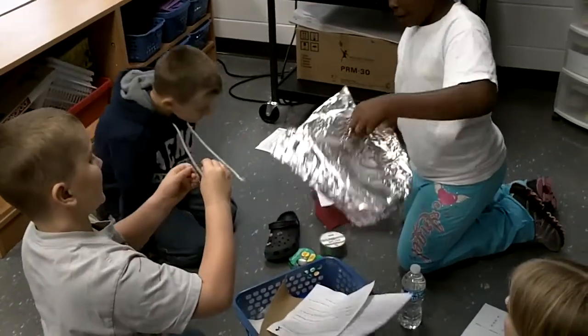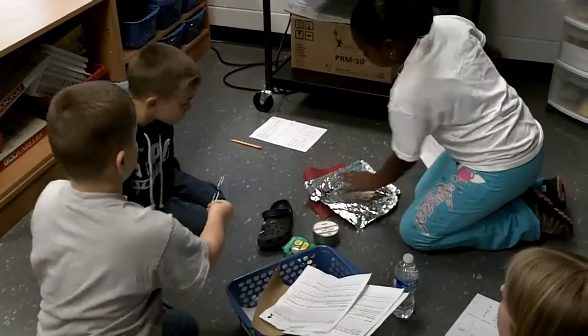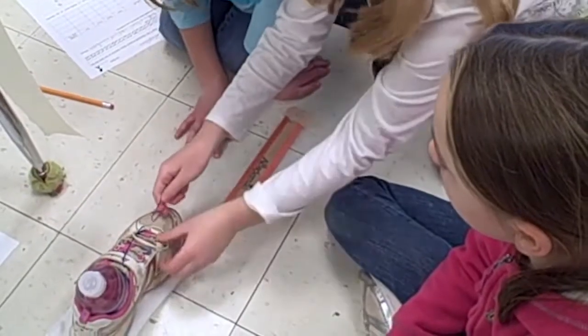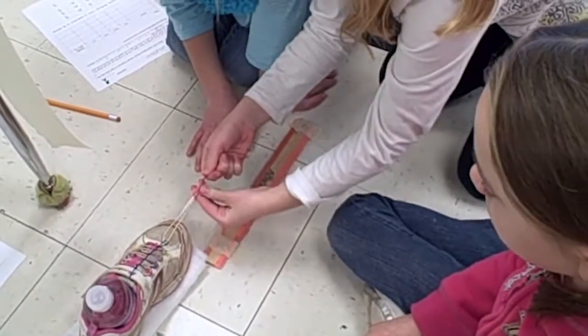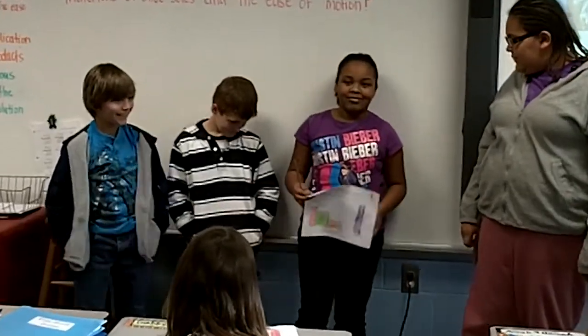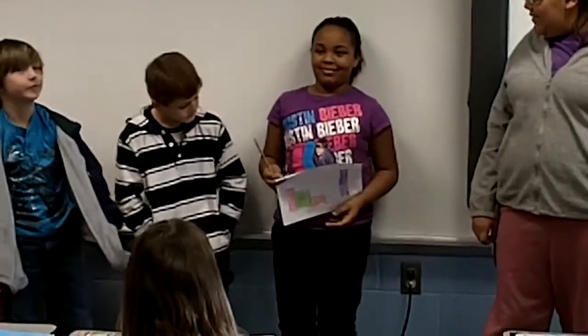the kids have to choose different materials, find a way to attach them to the shoes, attach a rubber band to the shoe, and then they've got to be able to pull that rubber band to measure the ease of motion. Once they collect their data, they've got to find an average, plot it on a graph, and then use that information to tell what the connection is between ease of motion and the shoe sole materials.